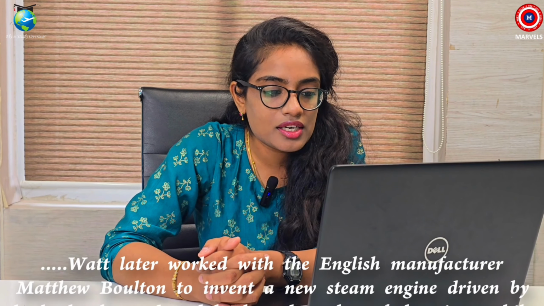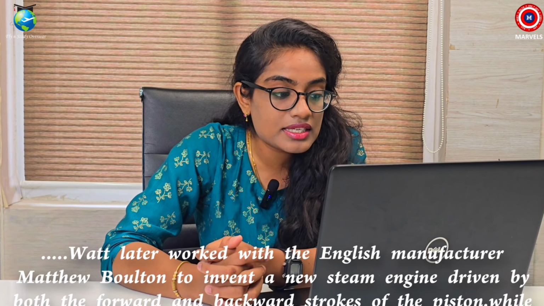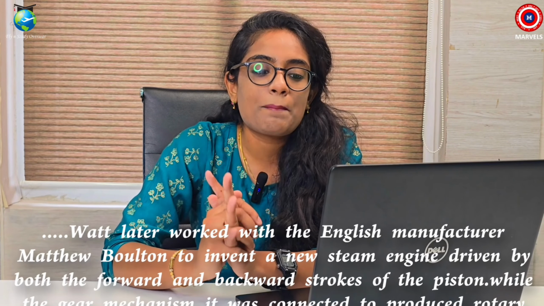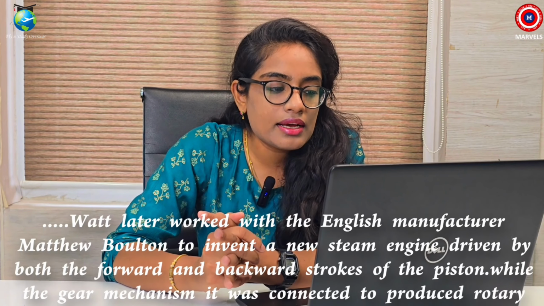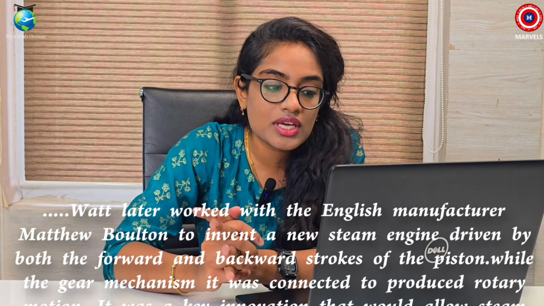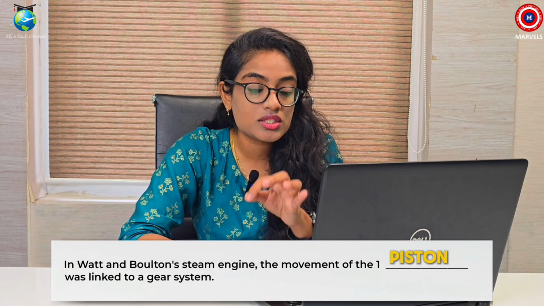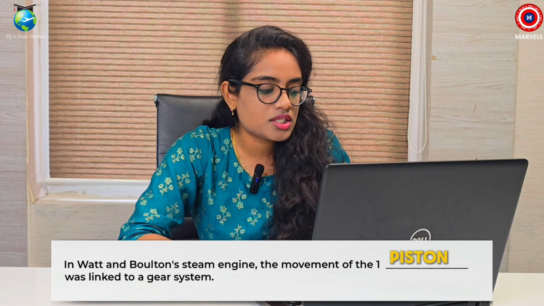Here what we have is Watt later worked with the English manufacturer Matthew Boulton to invent a new steam engine driven by both the forward and backward strokes of the piston, while the gear mechanism was connected to produce rotary motion. Obviously the answer is piston over here, because in Watt and Boulton's steam engine, the movement of the piston was linked to a gear system. So that's what they're talking about in the next line where you see the piston.